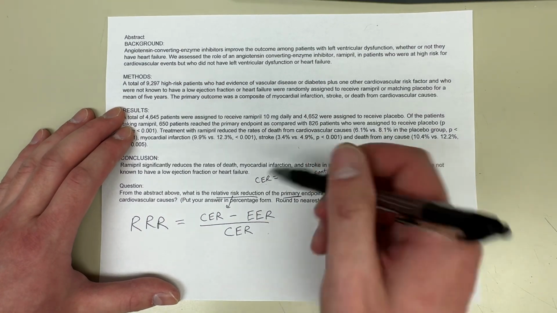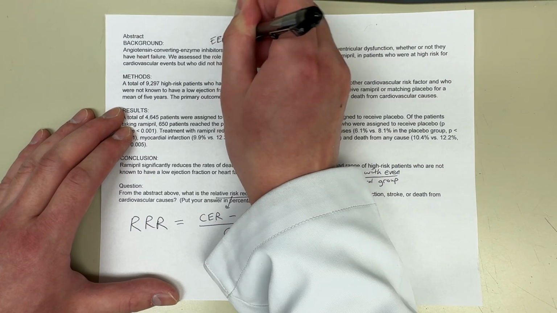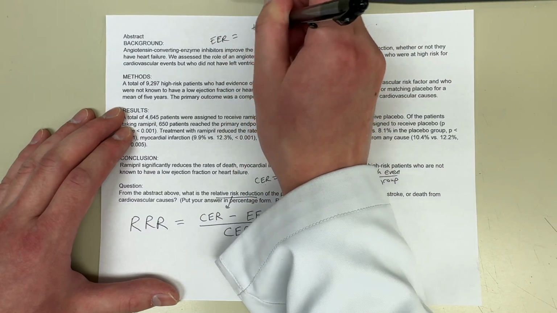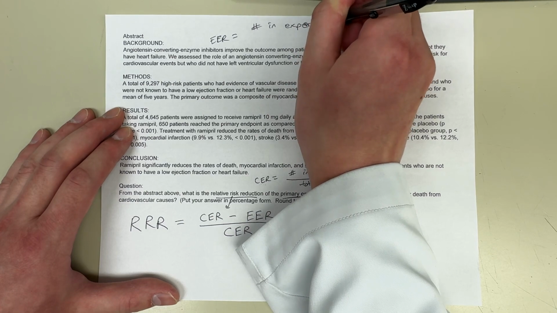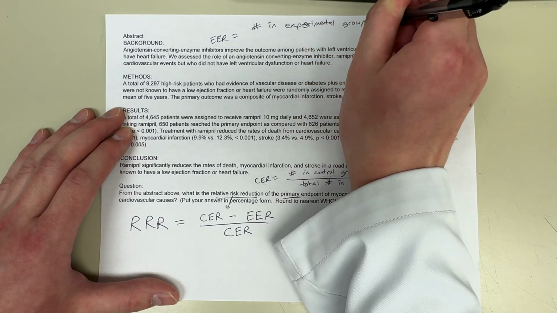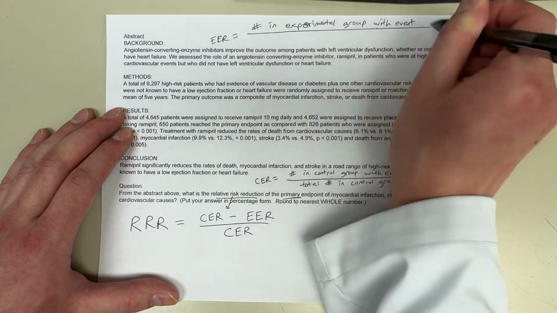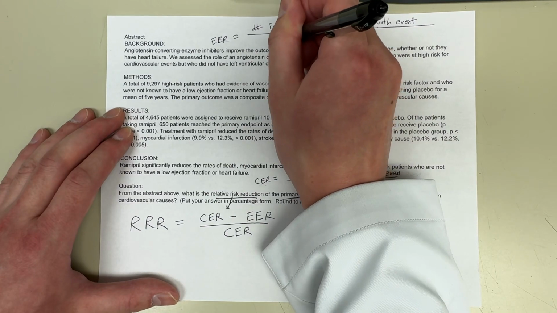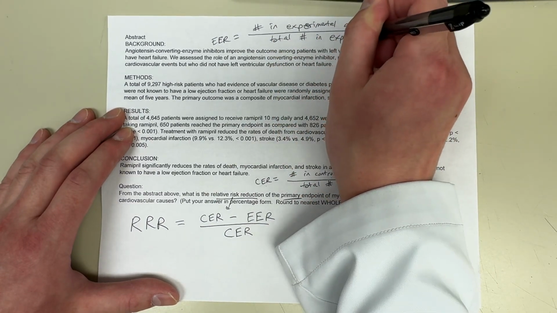And as for the experimental event rate, that is equal to the number in the experimental group with the event, all divided by the total number in the experimental group.